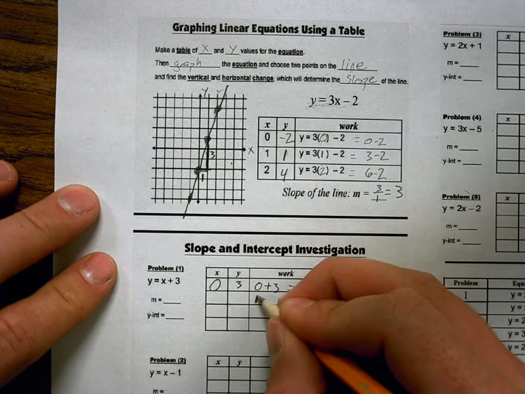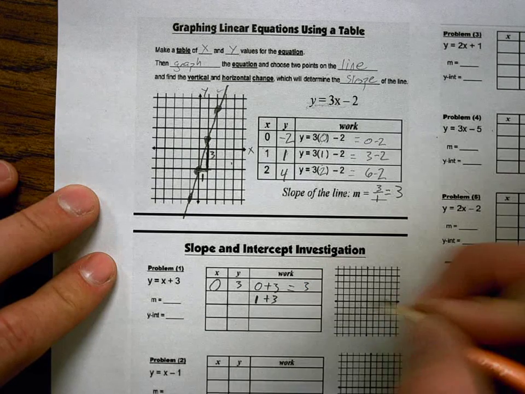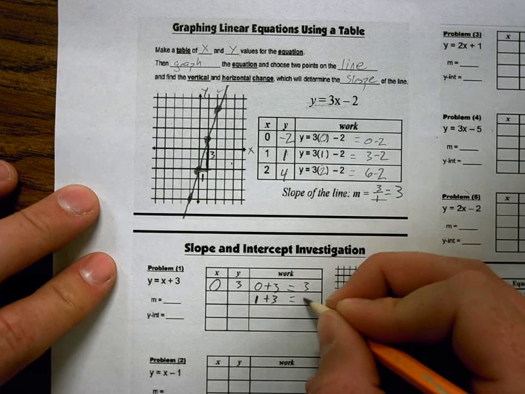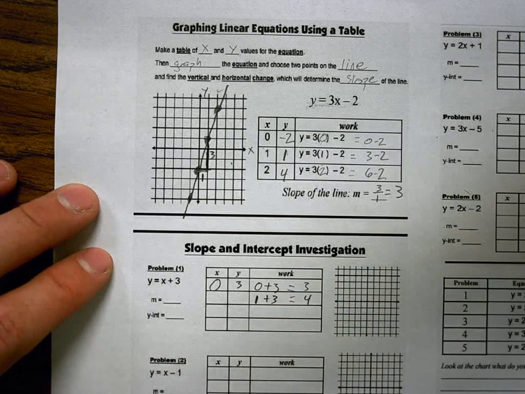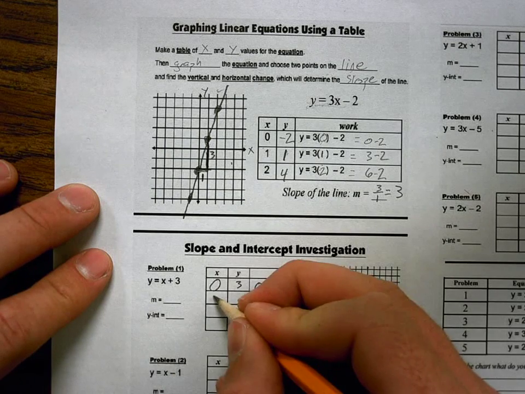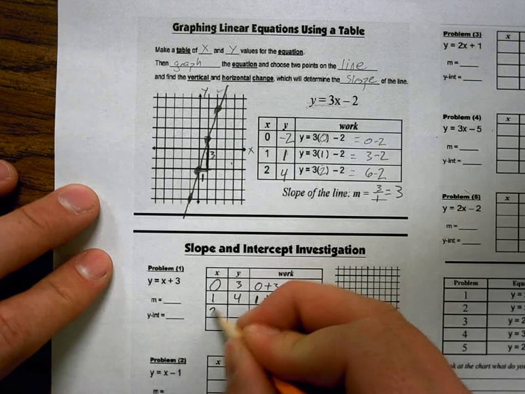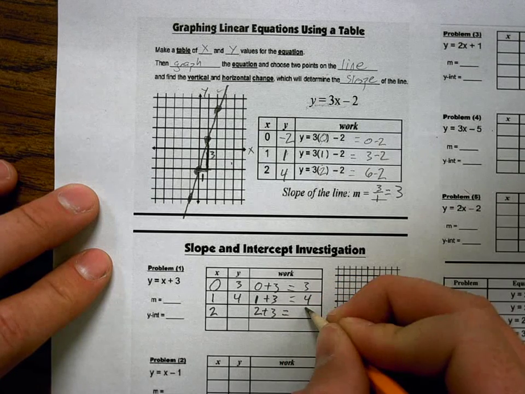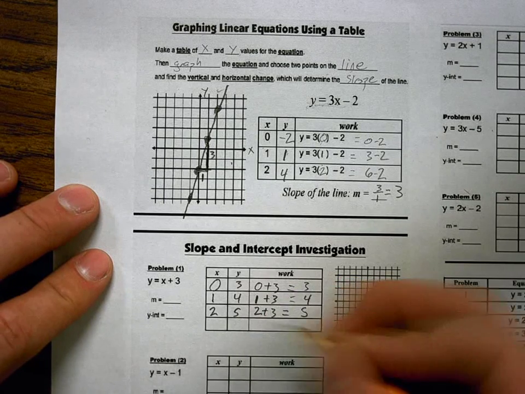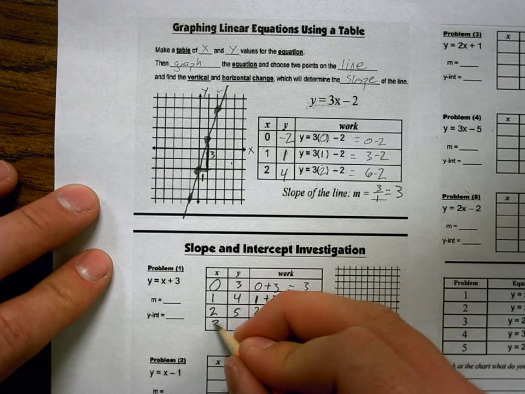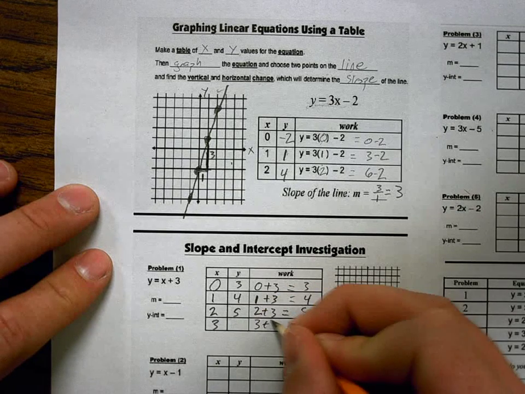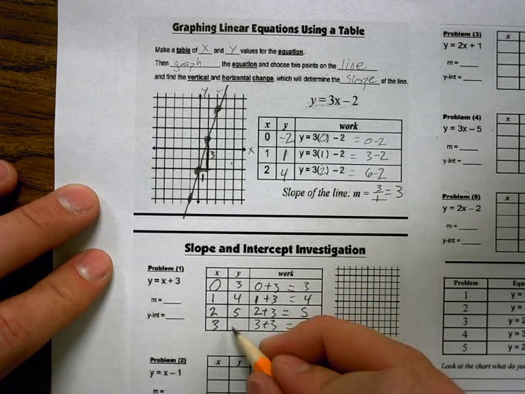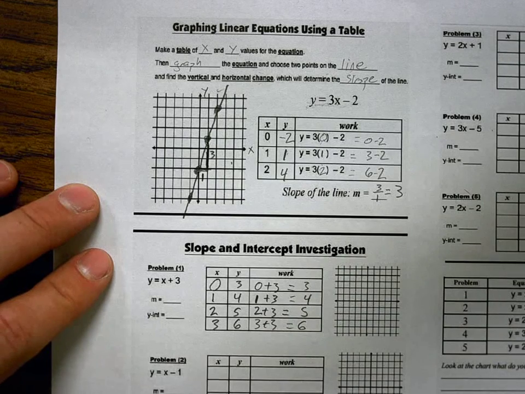Let's plug in 1. 1 plus 3 is 4. Plug in 2. 2 plus 3 is 5. Plug in 3. 3 plus 3, we get 6, so that's my output, 6.